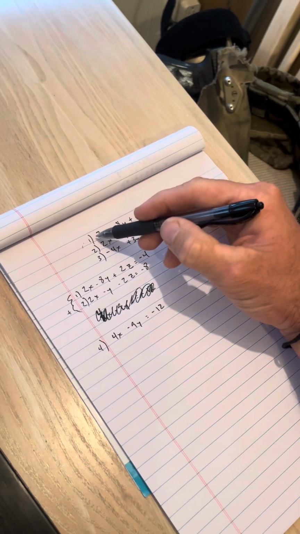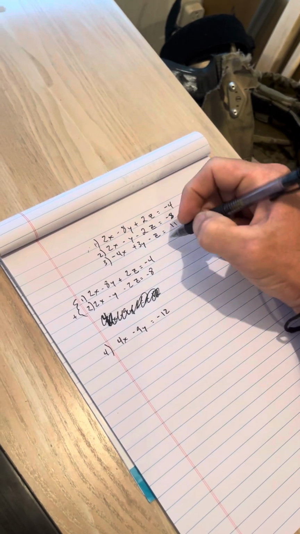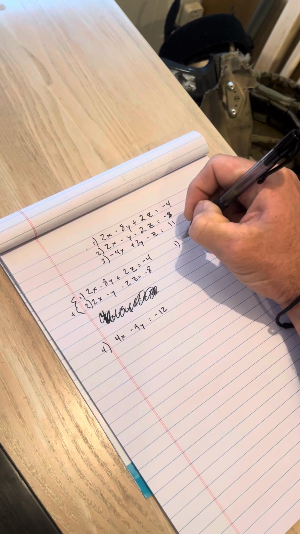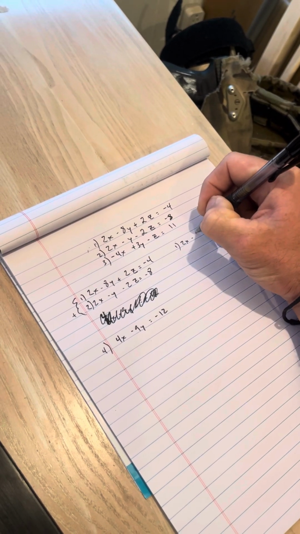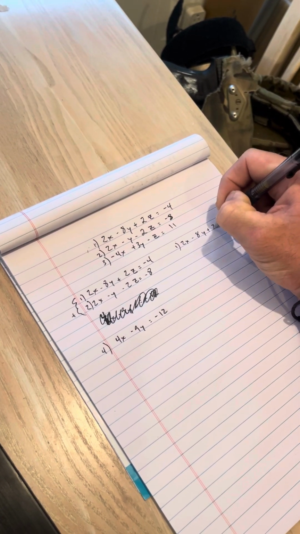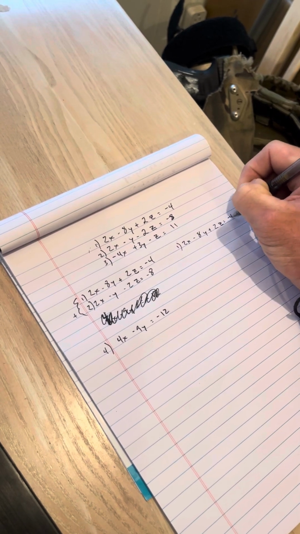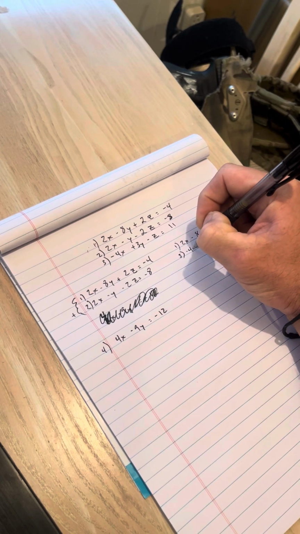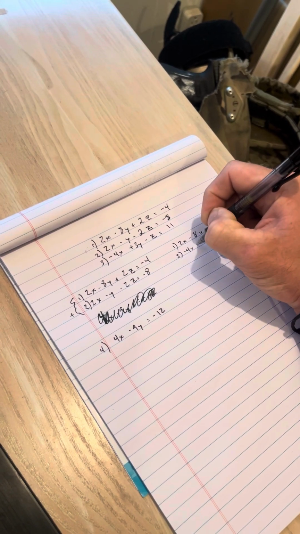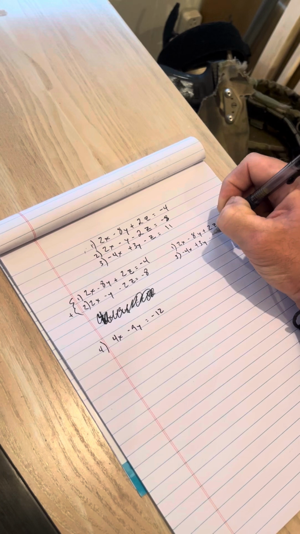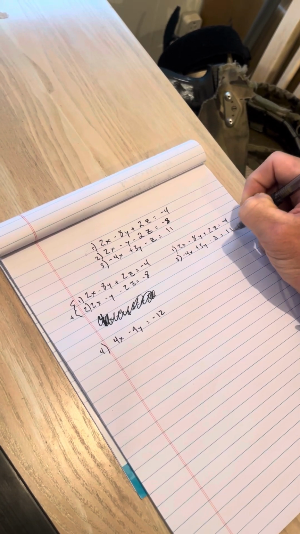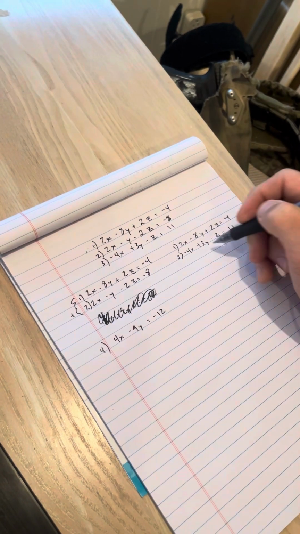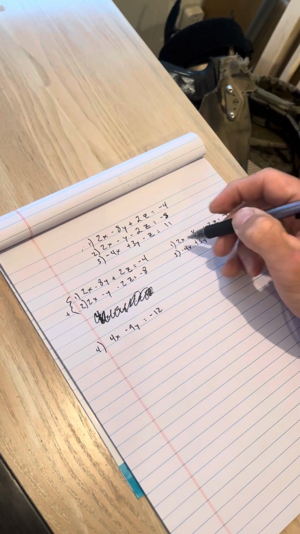I then went with 1 and 3. So 1 is 2x minus 8y plus 2z equals -4, and 3 is -4x plus 3y minus z equals 11. And the problem with this is the z's, which I'm trying to cancel out, don't line up. So I'm going to need 2, so I'm just going to multiply 3 by 2.